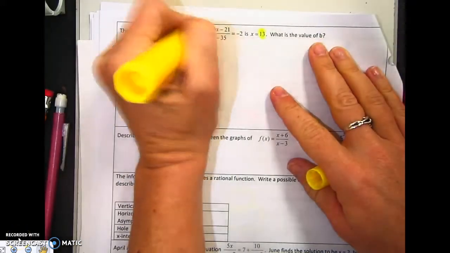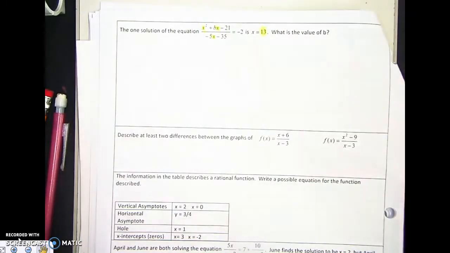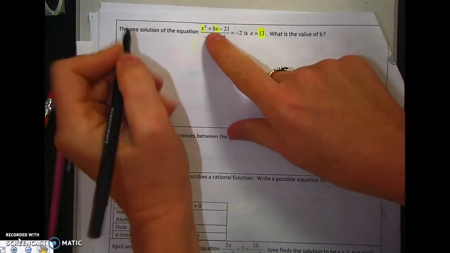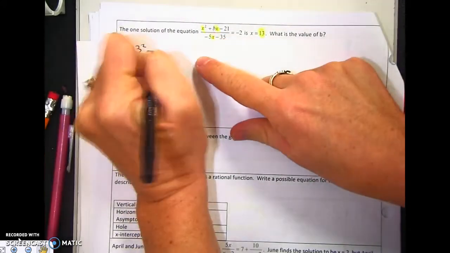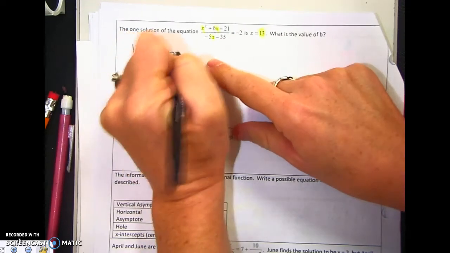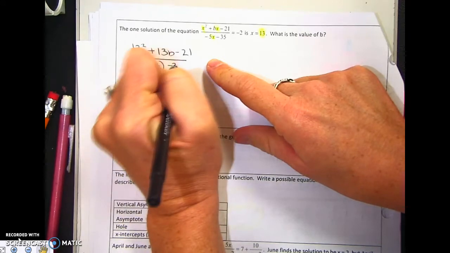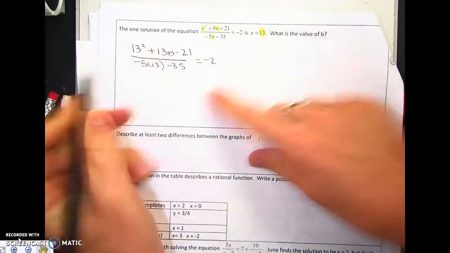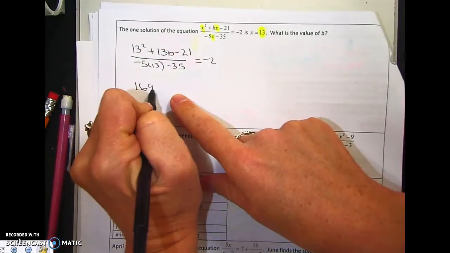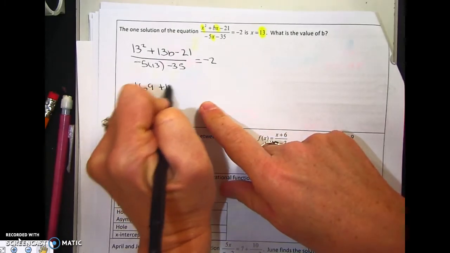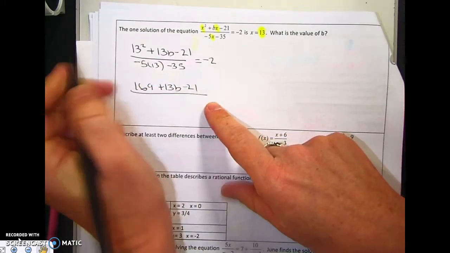So we went over this one in class, so I'm sure you are familiar with what to do on this one. I'm going to plug in 13 for x. I'm going to write 13b instead of b13. There's nothing wrong with picking up your calculator. 13 squared is 169 minus or plus 13b minus 21.